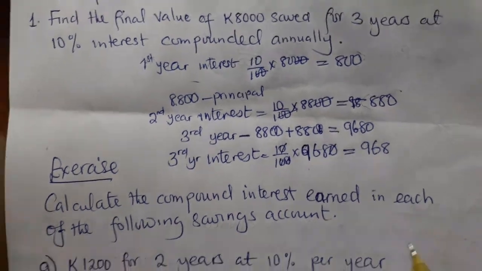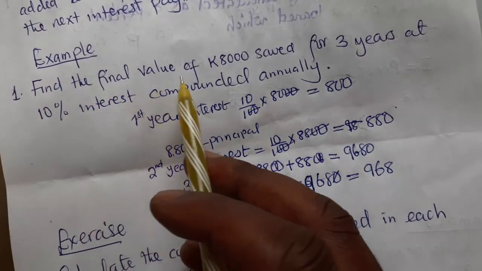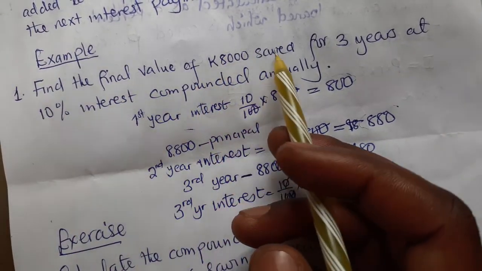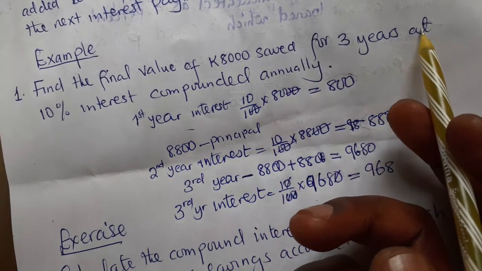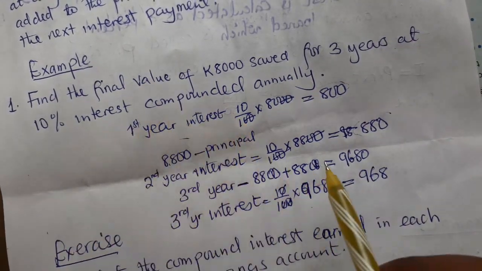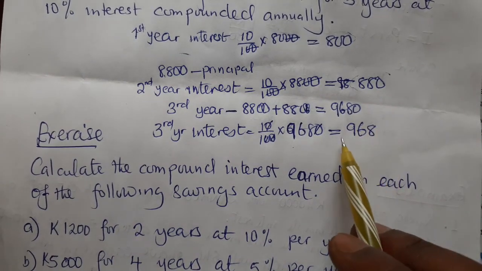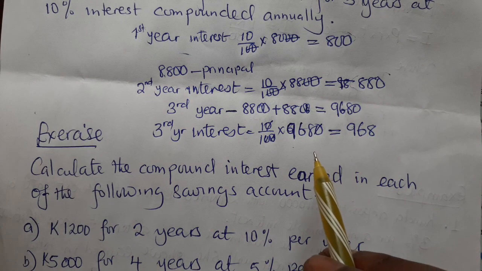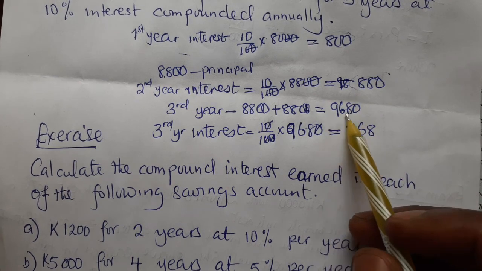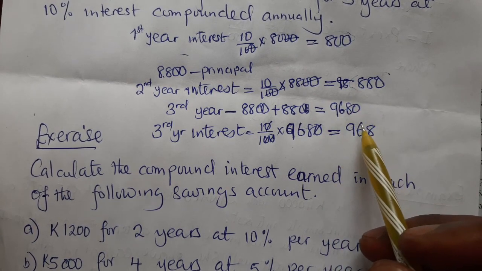Now the question says, find the final value of 80,000 saved for 3 years at 10% interest compounded annually. So this is the interest that is going to be made in the third year. And how much was our principal? Our principal was 9,680.